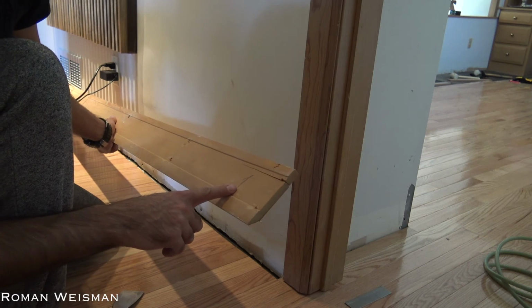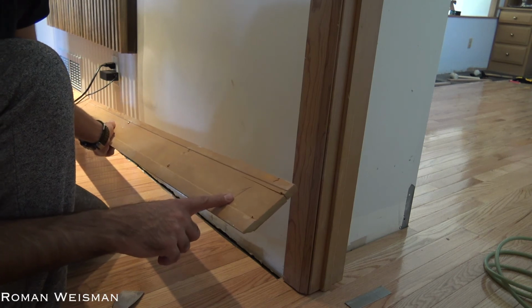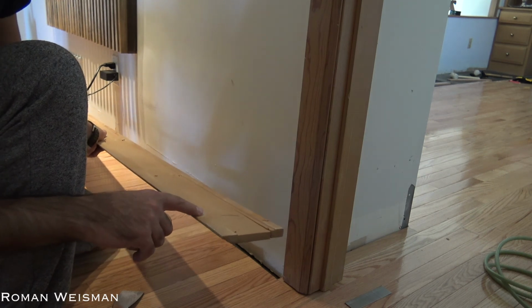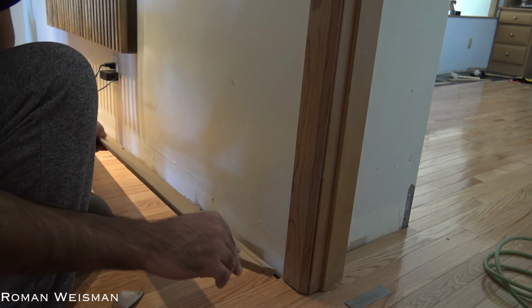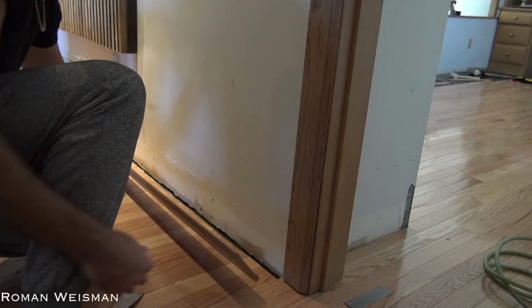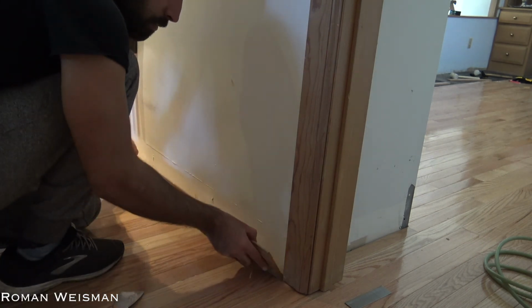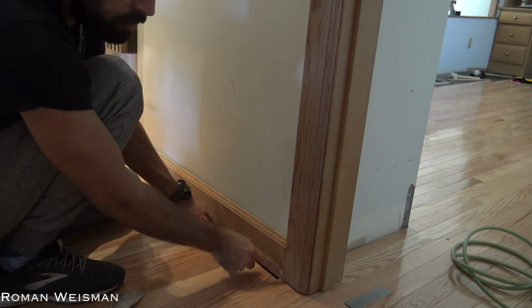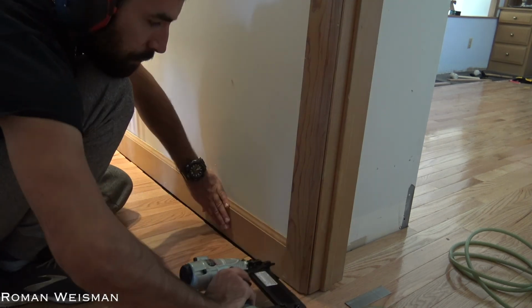I use the same numbers that I marked previously to show me where I need to place the boards, or where was the original place. As you can see, I have a gap here, so I'll have another piece.